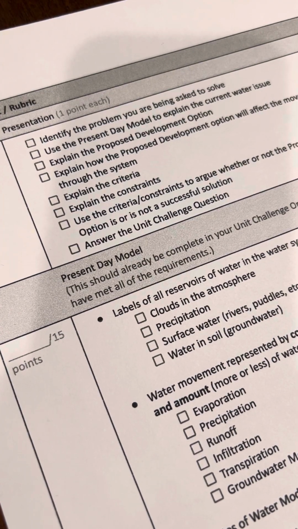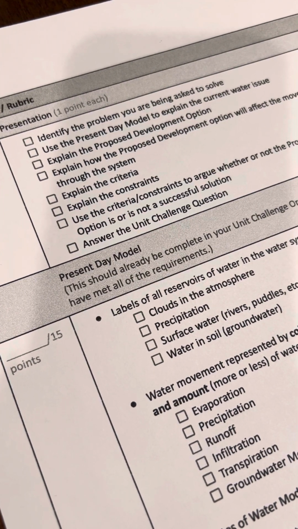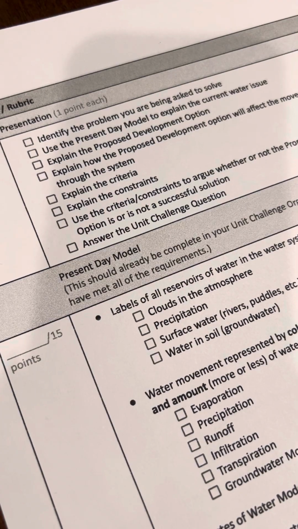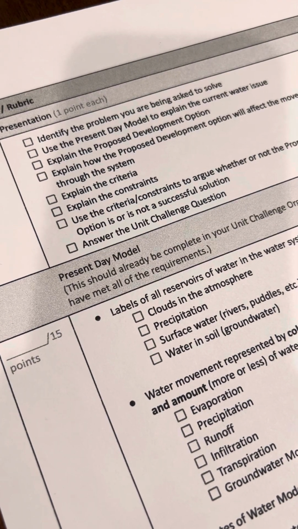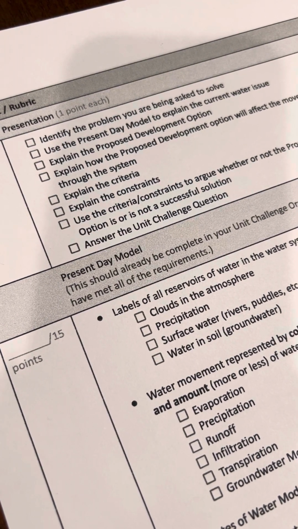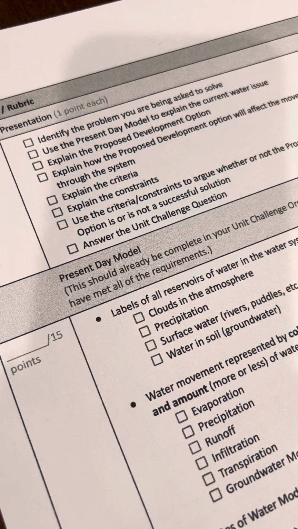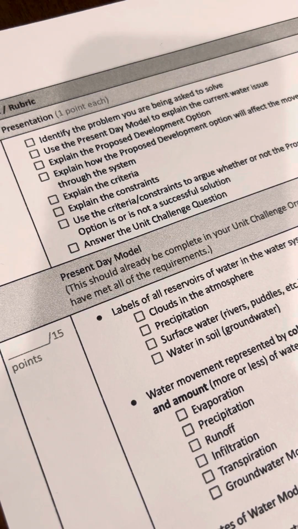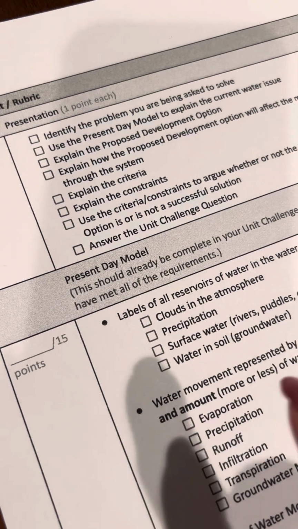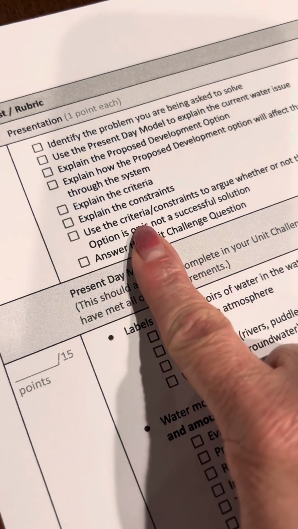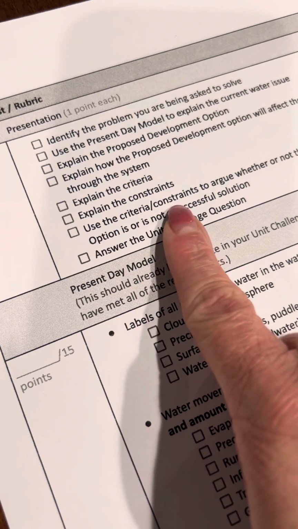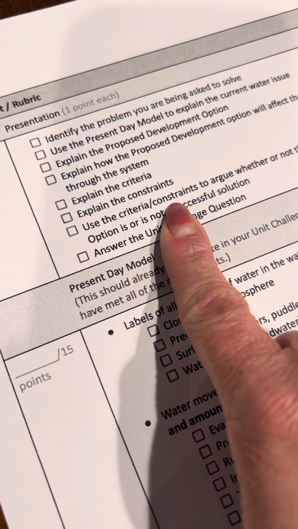Use the criteria and constraints to argue whether or not the proposed development option is or is not a successful solution. Okay, so we're already clear. We don't know what criteria means. We are not sure what constraint means.